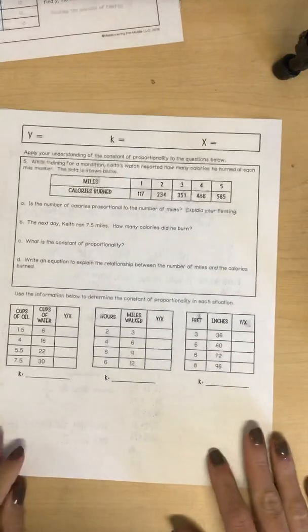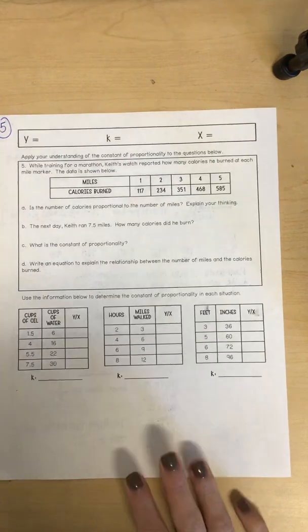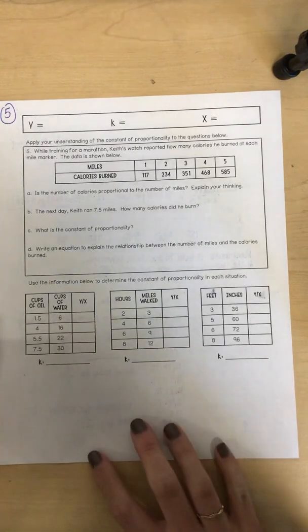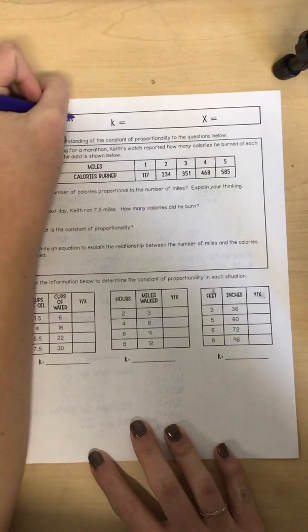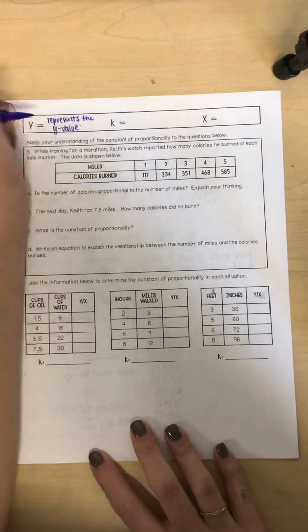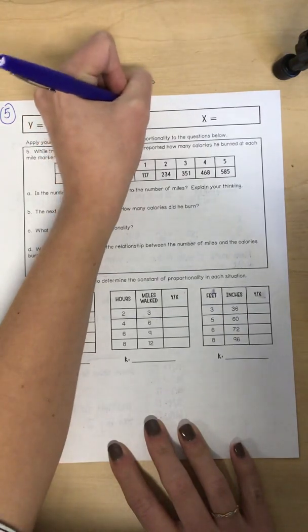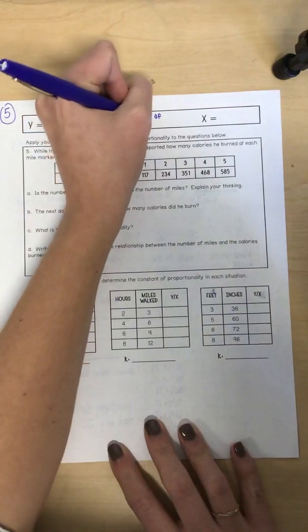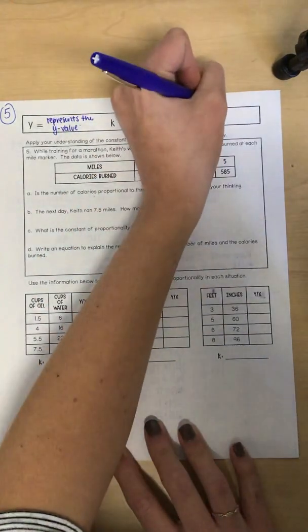All right. If you go to your next page, this would technically be page 5, we can look here and see some more practice problems. In our equation, y represents the y value, k equals the constant of proportionality, and x is obviously the x value.